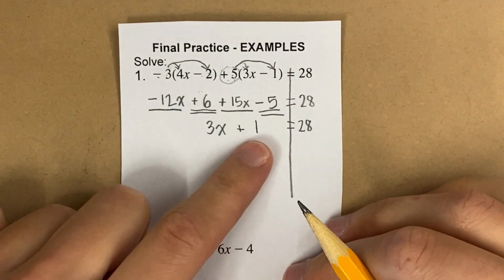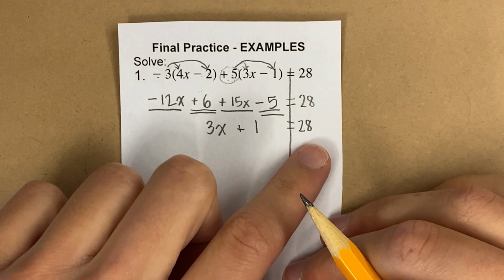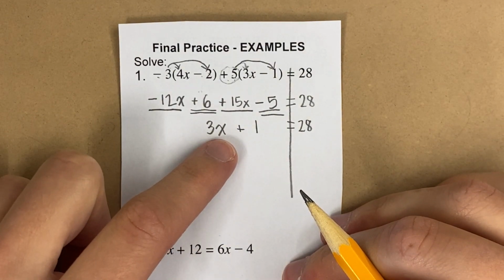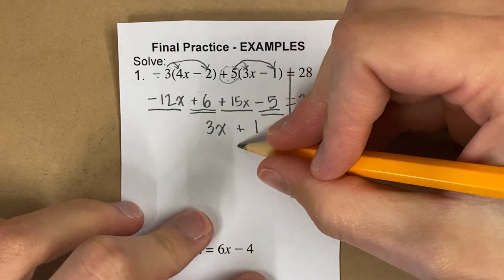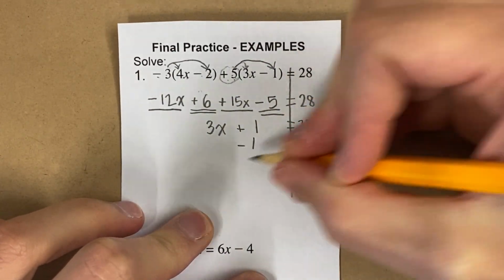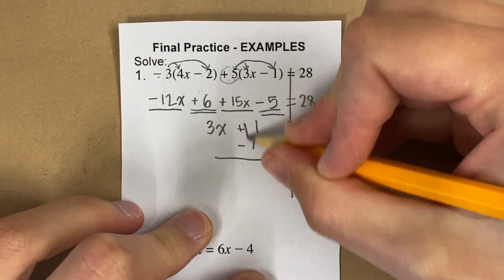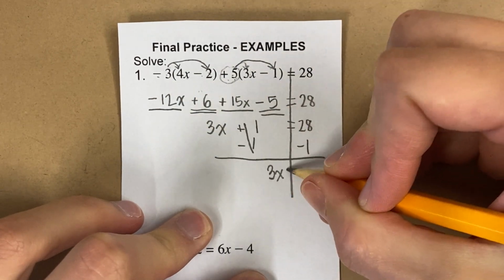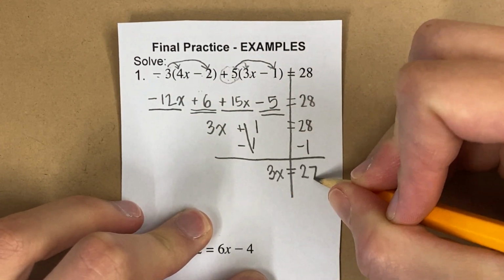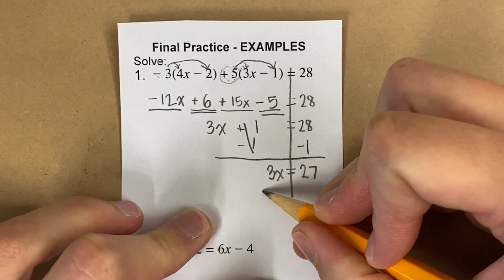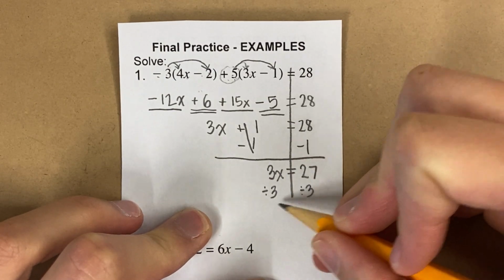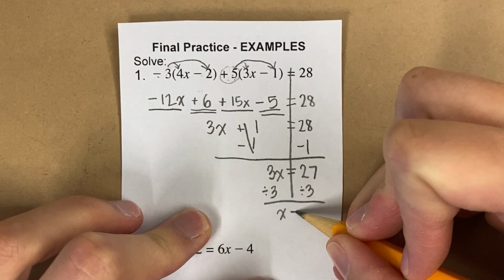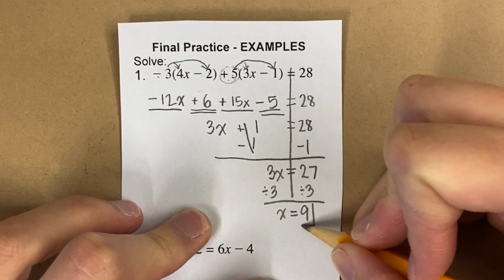Now, I have nothing left to simplify on the left or the right, and now I can start moving things around to get x by itself. So first, I'm going to deal with addition and subtraction. I'm going to subtract 1 from both sides. And I end up with 3x equals 27. This is x being multiplied by 3, so I'm going to do the opposite. I'm dividing by 3. And I get x equals 9.